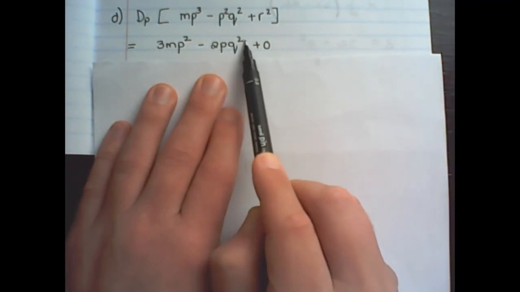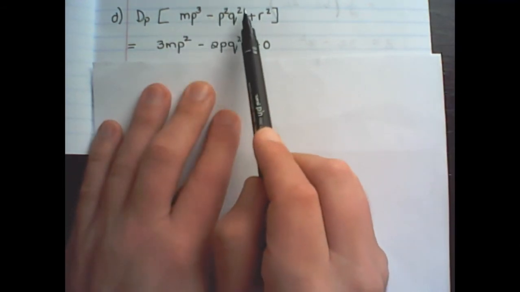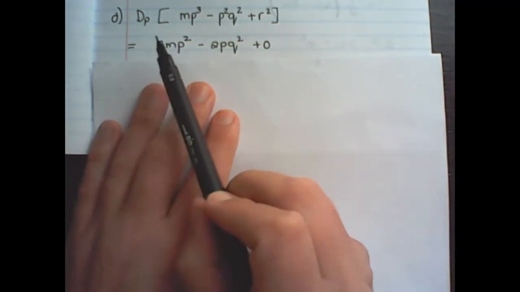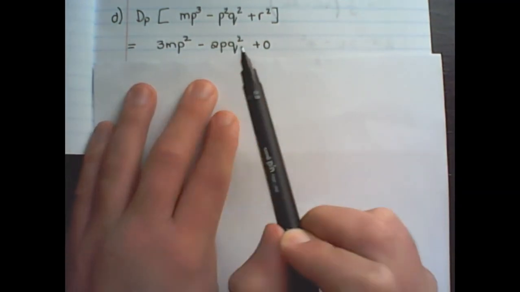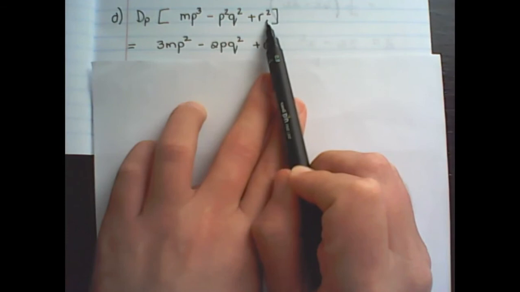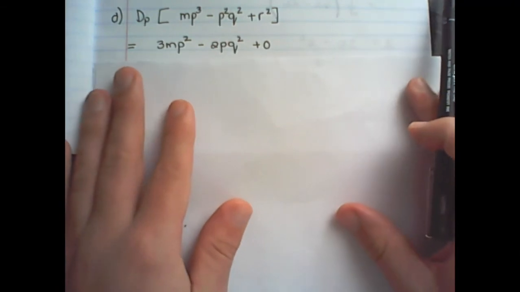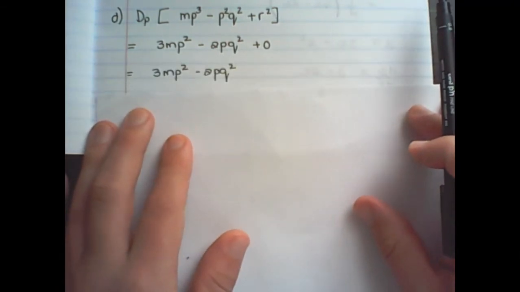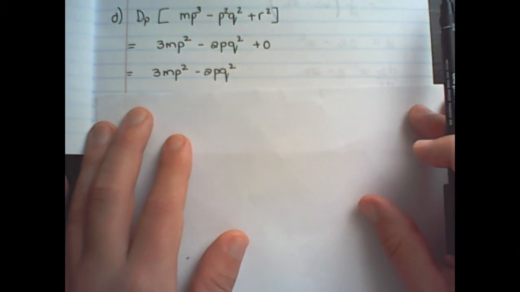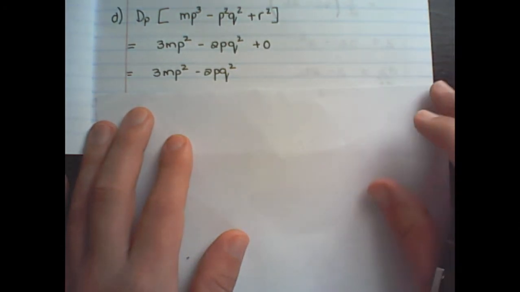Notice I'm left with q² because I'm not differentiating towards q, only with p's. Our final term doesn't have any value of p, so it simply becomes 0. Therefore, my final differentiation is 3mp² − 2pq².